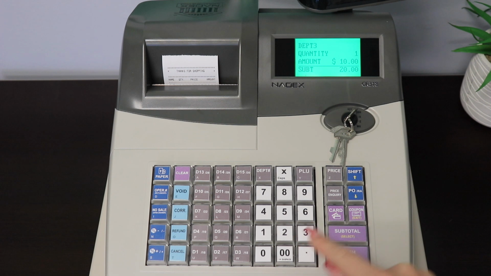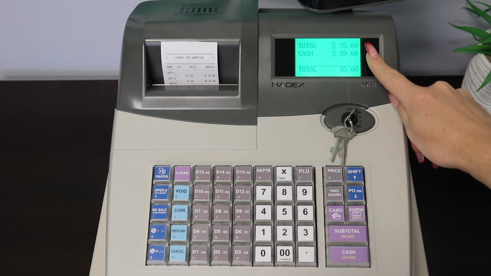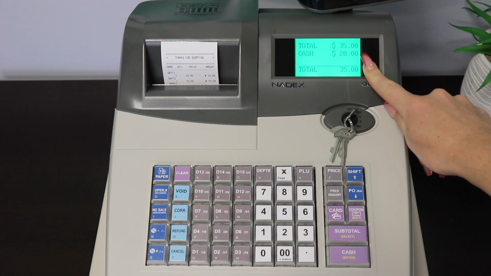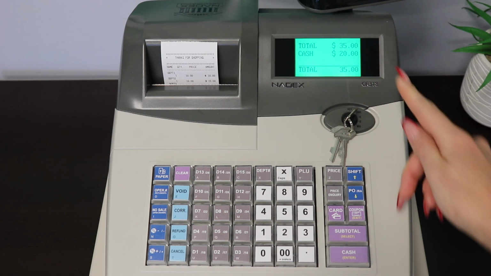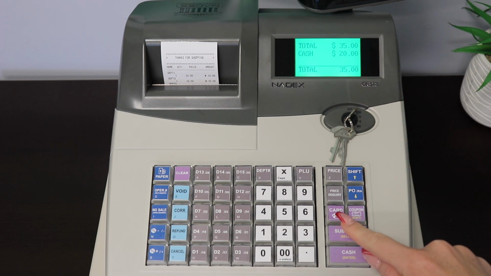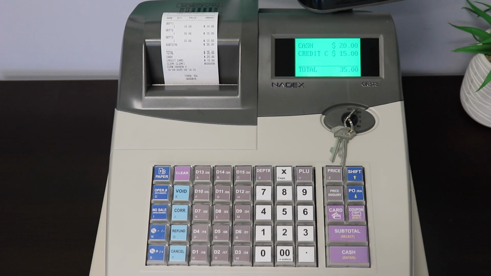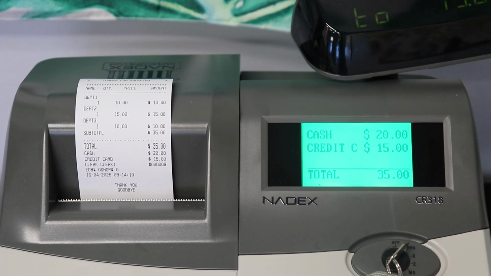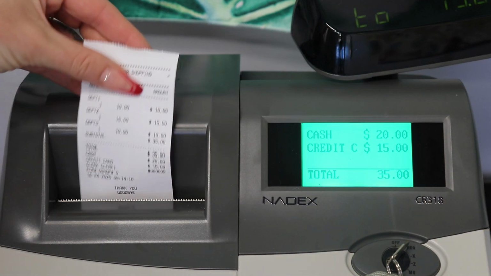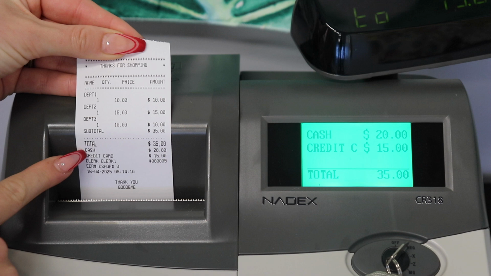This will trigger the register to show you the total, the amount of cash given, and the balance still owed on the secondary customer viewing screen. Now, we can press card to charge the remainder of the transaction balance on a card. You can see on your printed receipt the total, the amount of cash paid, and the remaining balance that must be paid on a credit card. You can finish this transaction on a separate credit card machine.